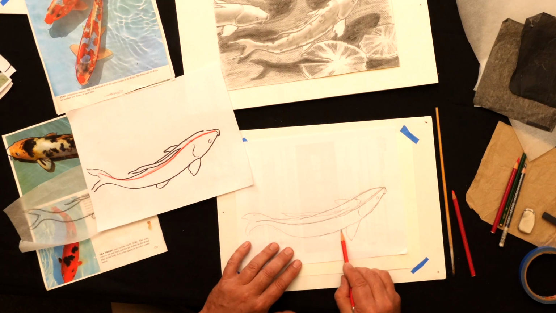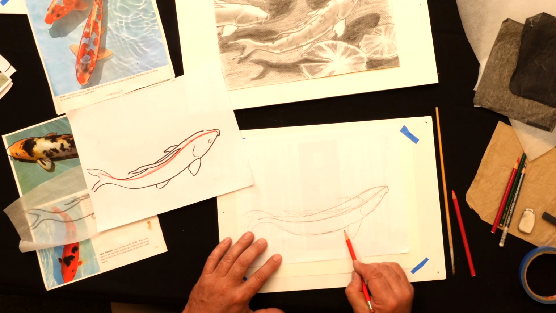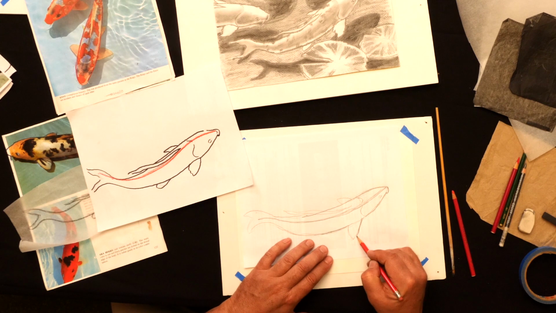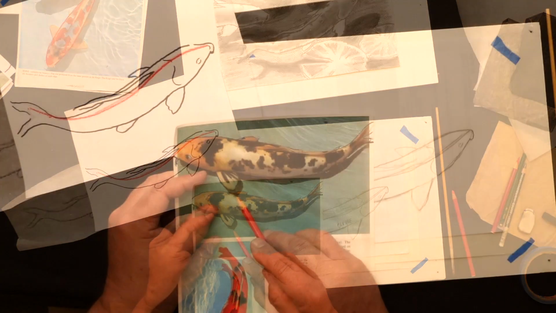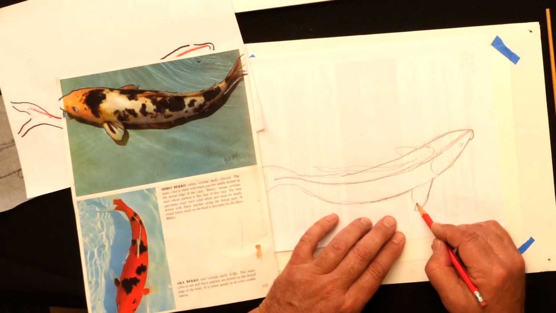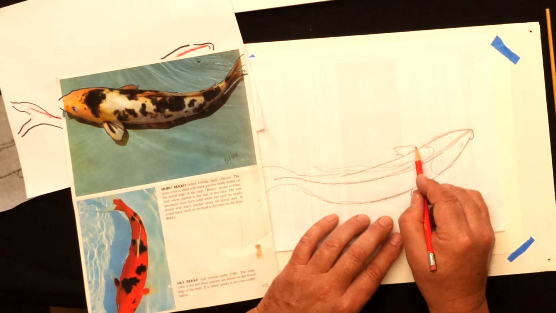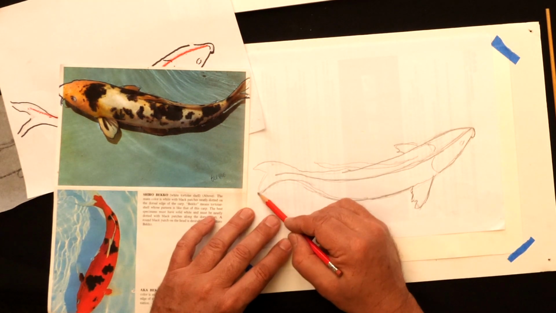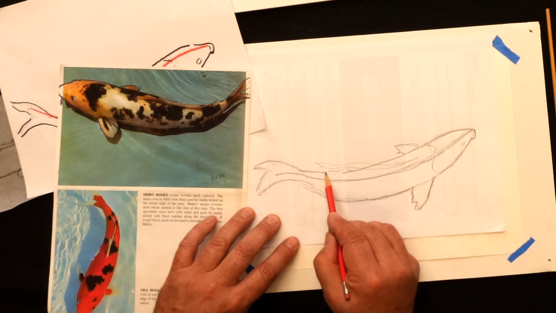Okay, so now you might want to fatten your fish. Do any correcting at this point. I like the shape of some of these fins. See how this one has some notches in the back of his fin, so you might want to add a few notches right there at this point. Thin it out a little bit here. Make any kind of corrections that you like while you're looking at that fish.